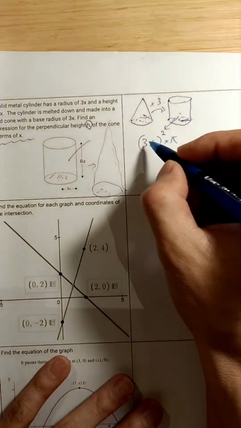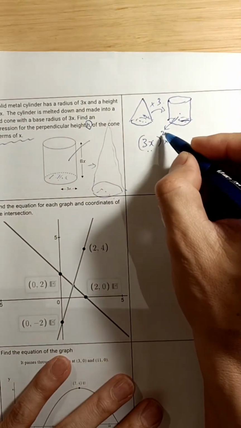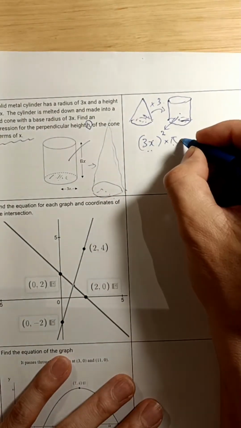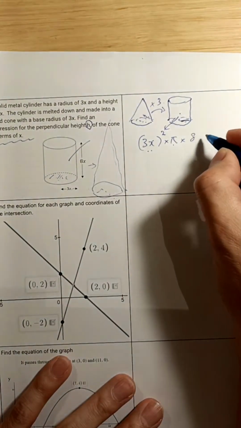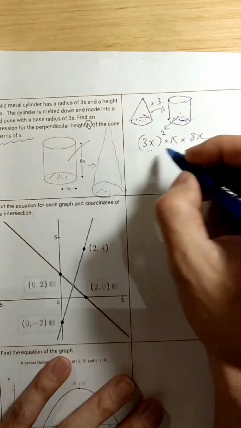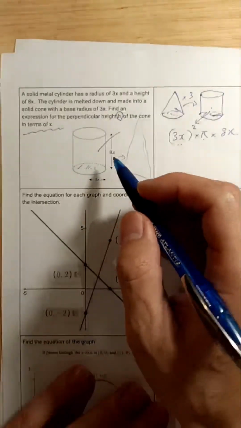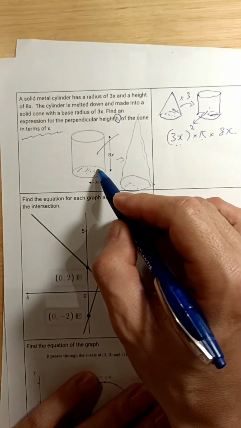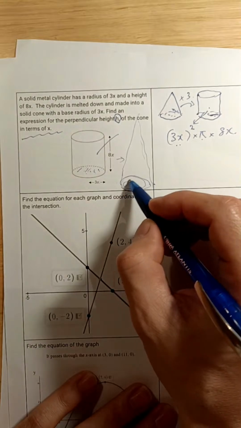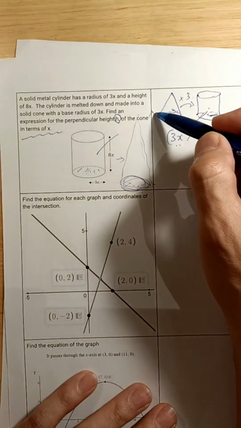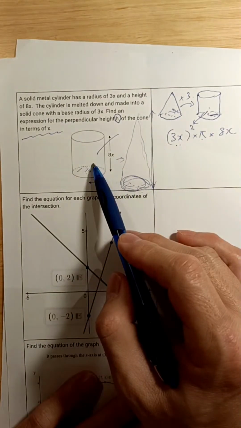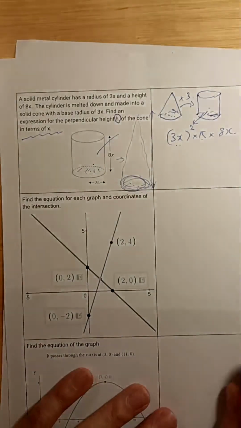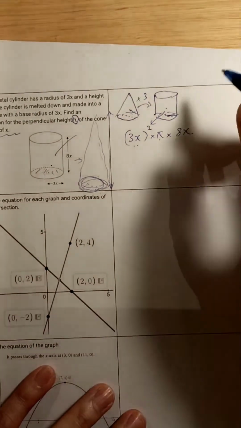Right. Okay. So this is the radius, and the radius squared and pi times by height, which is 8x, is the volume of the cylinder. Okay. And then the volume is the same, and the base area is the same, but the height is different. If you melt it down and make a cone, okay?